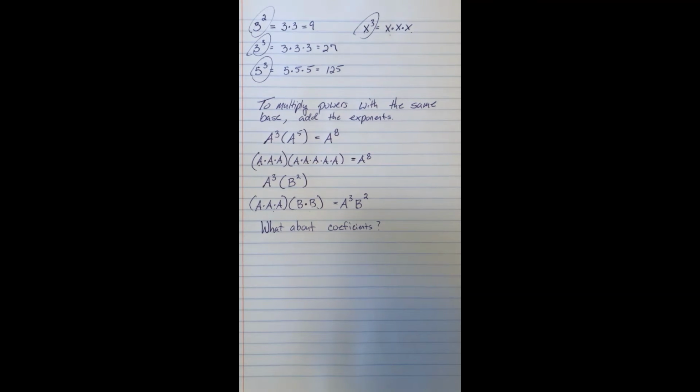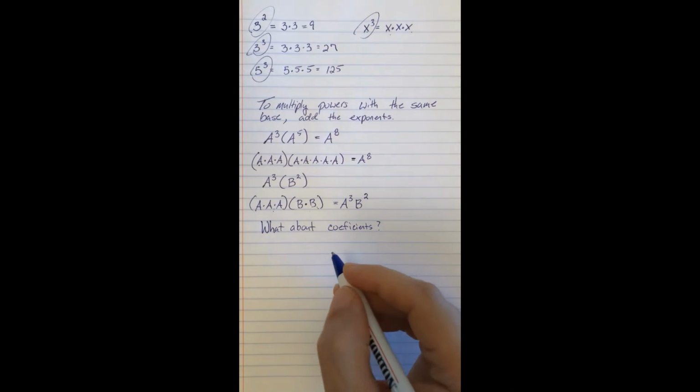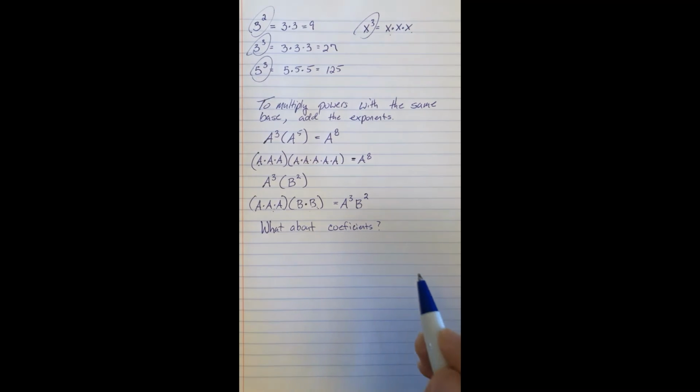Okay, so the next part that we have to talk about, what about coefficients? Remember coefficients? Coefficients are the numbers that precede a variable. So for example, if I had something like 2x, it would be the 2, or 3x squared, it would be the 3. When you have coefficients, you simply multiply the numbers just like normal.